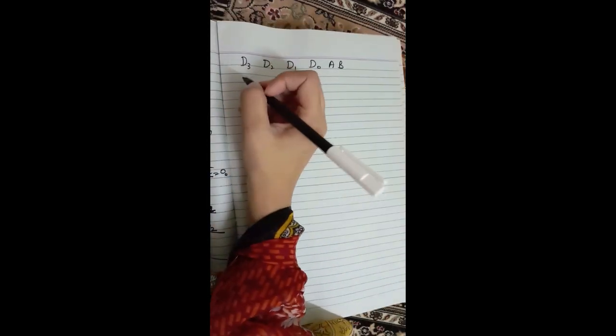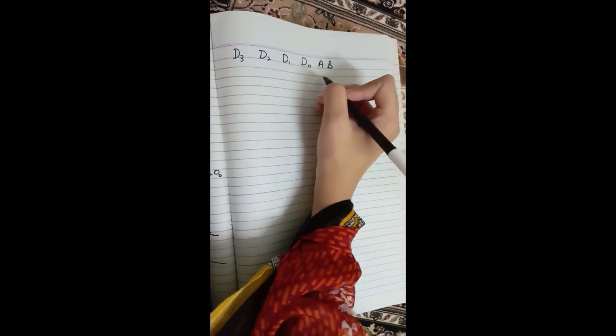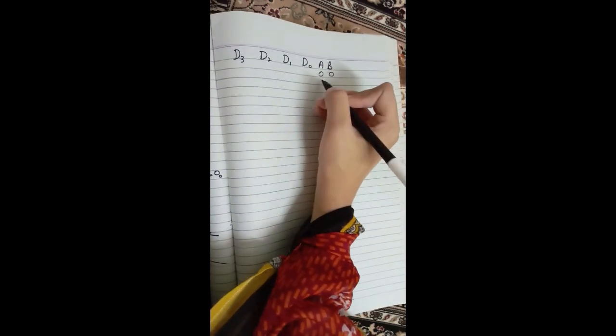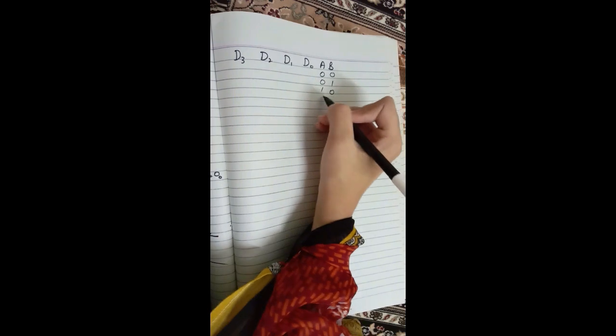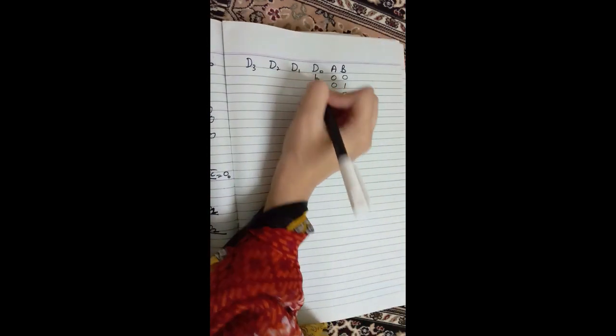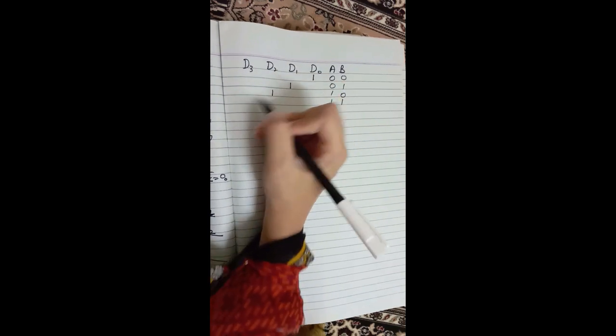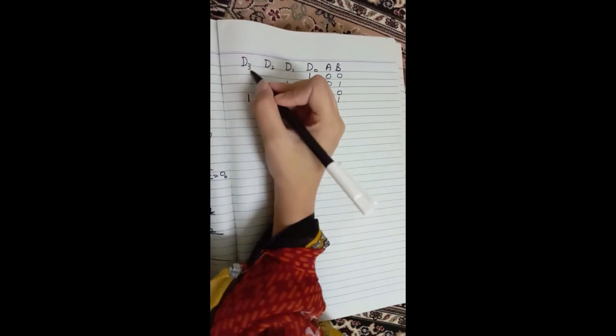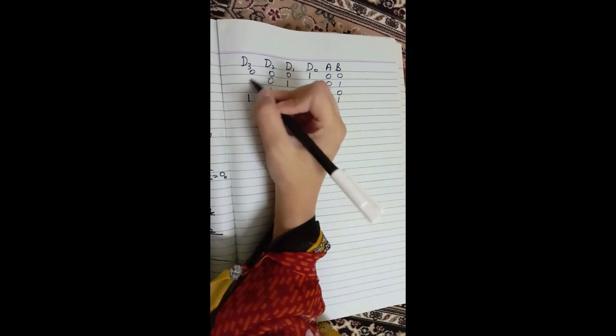So now we have to draw a truth table for A and B: 0, 0, 0, 1, 1, 0, 1, 1. Now we will write the 1 in the same method as we did before, and all other values will be 0.